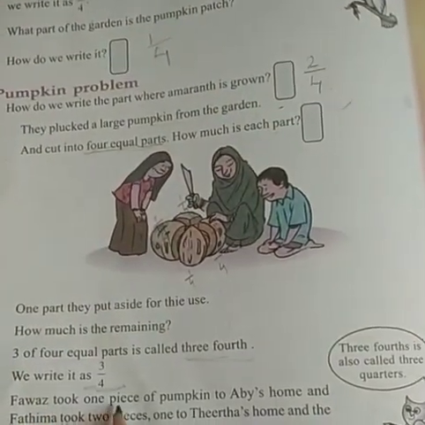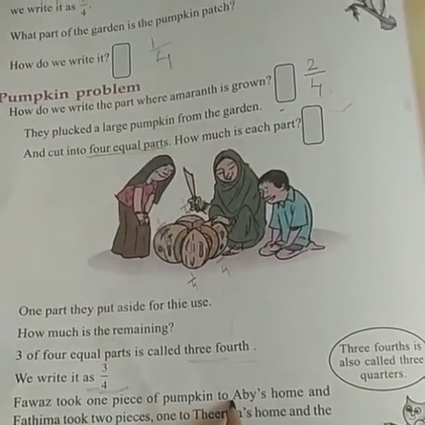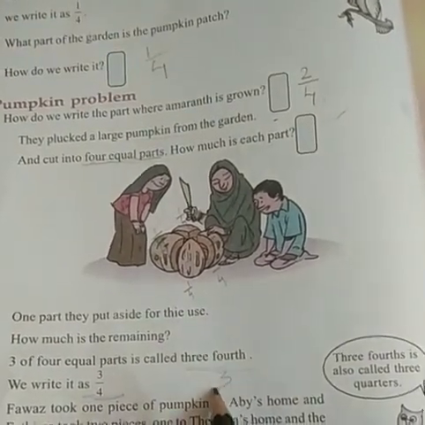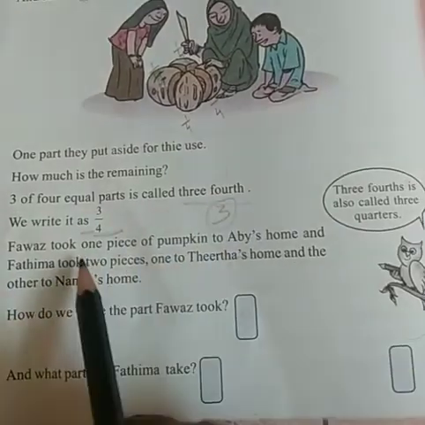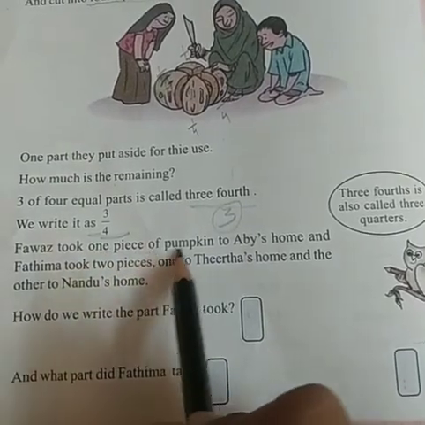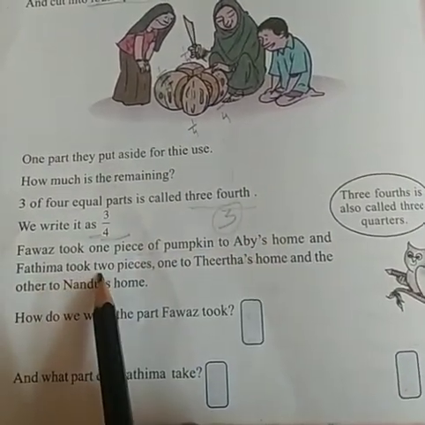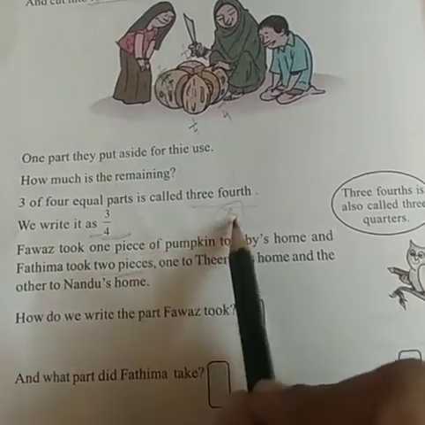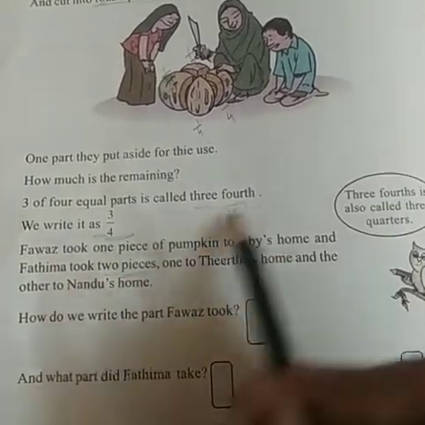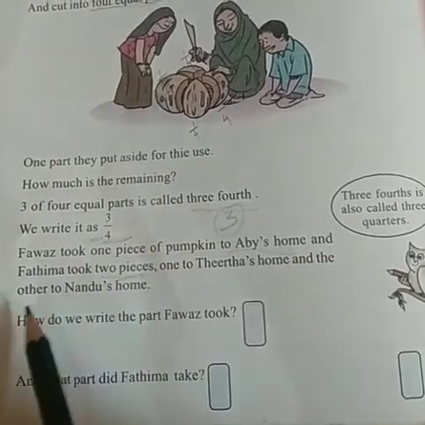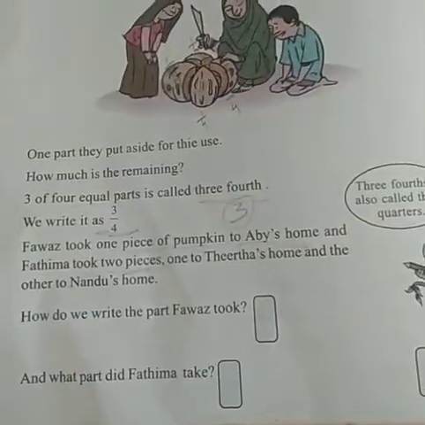Fawaz took 1 piece of pumpkin to a bee's home. Remaining part is 3. Out of that, 1 piece of pumpkin to a bee's home. And Fatima took 2 pieces. Remaining 1 piece for a bee's home. Remaining 2. 2 pieces, one to Tirtha's home and the other to Nandu's home.